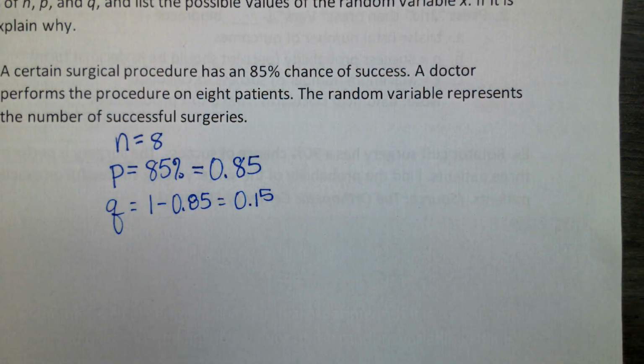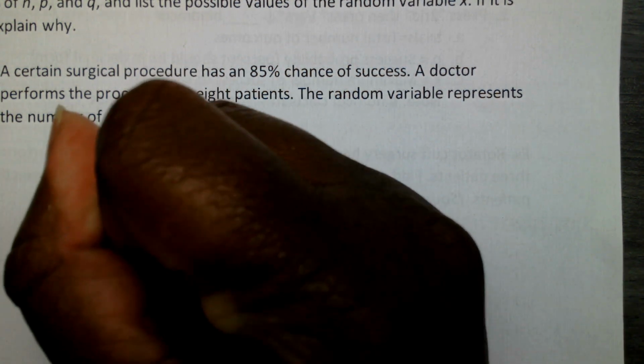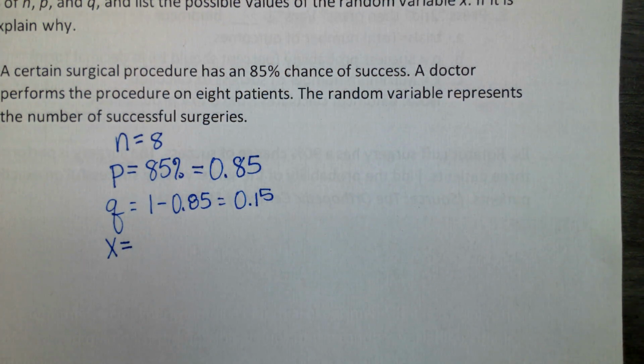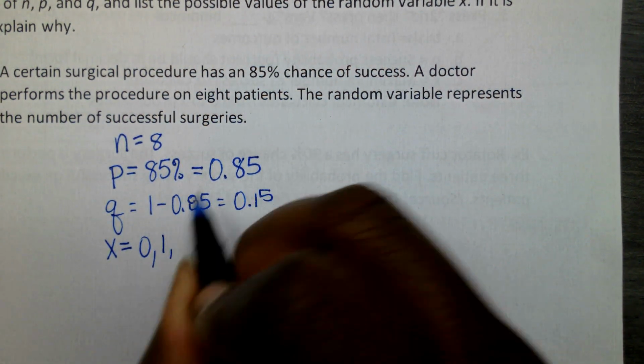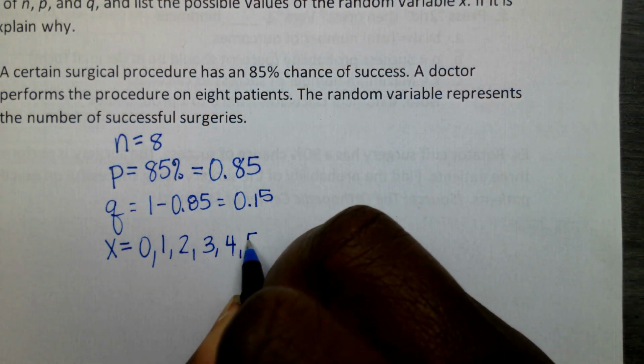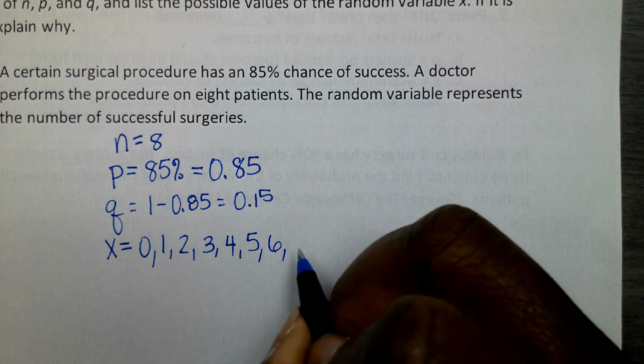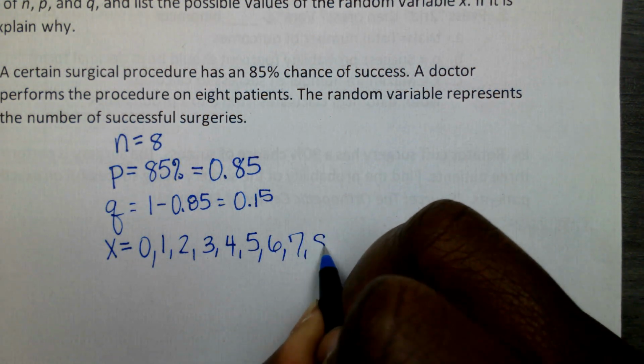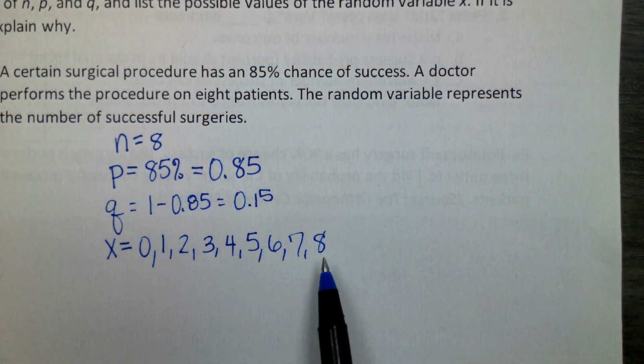So we have a binomial experiment. What are the ways that we can have success? Out of all 8 patients, there is a possibility that none of the surgeries are successful, 1 surgery is successful out of 8, 2 out of 8, 3, 4, 5, 6, 7 out of 8, and then all 8 are successful.